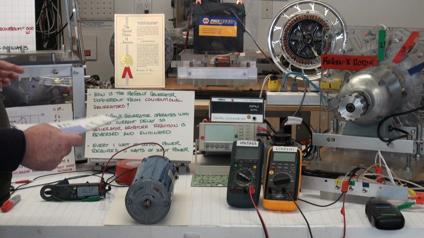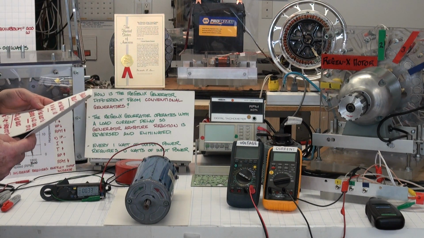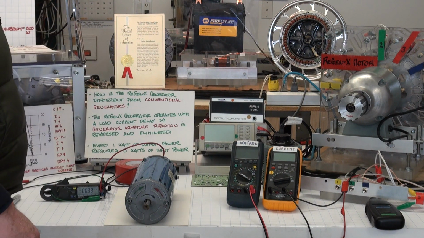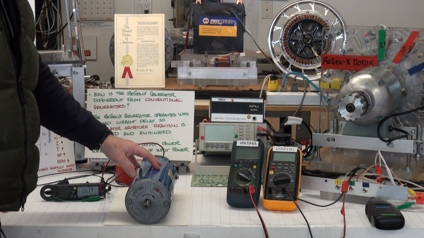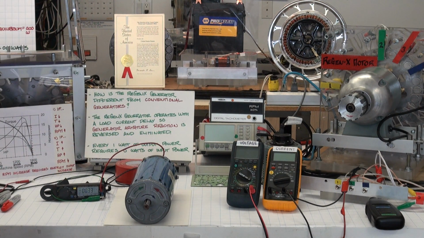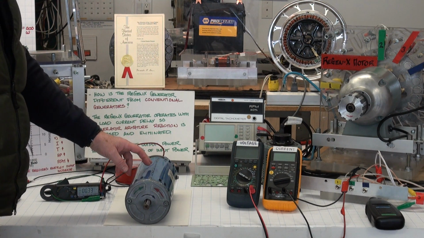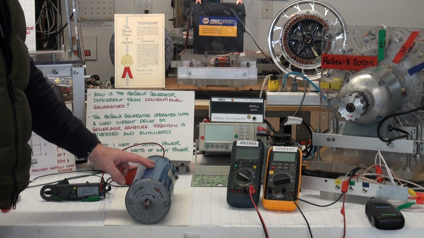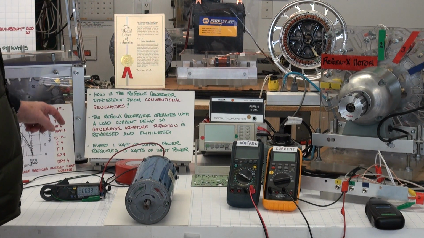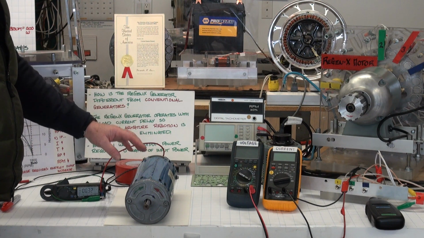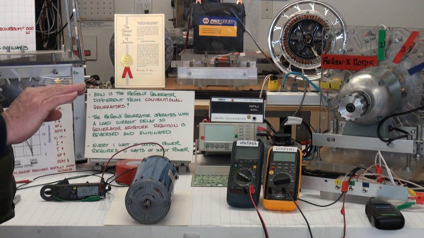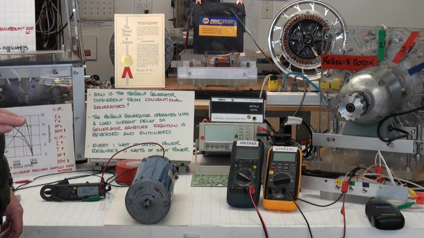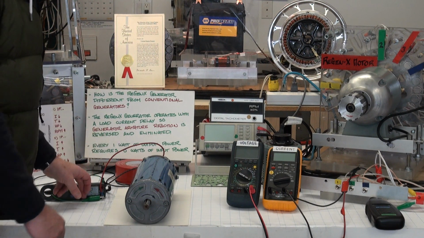So how is the ReGenX generator different from a conventional generator? Well, the ReGenX generator operates with a load current delay, and this means that generator armature reaction is reversed. For every 1 watt of output power generated by the ReGenX generator, 0 watts of mechanical input power needs to be supplied to the generator.